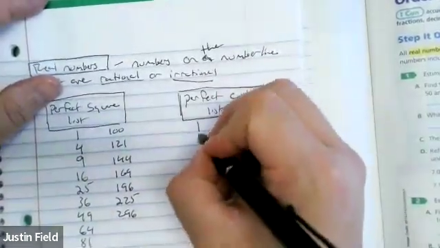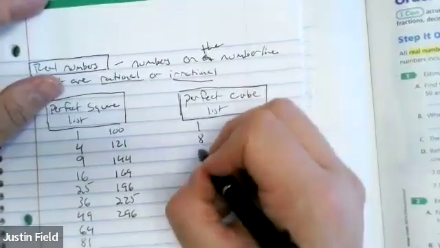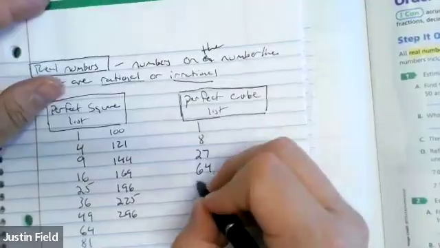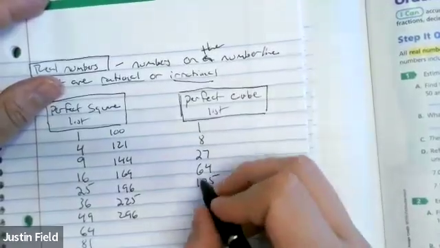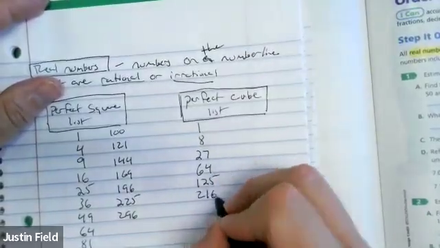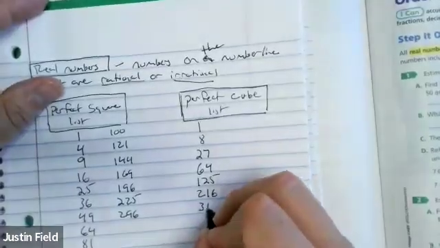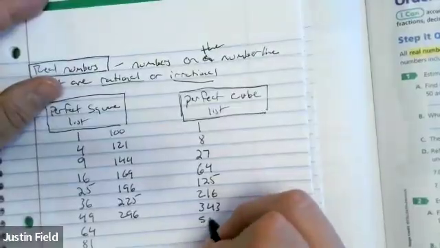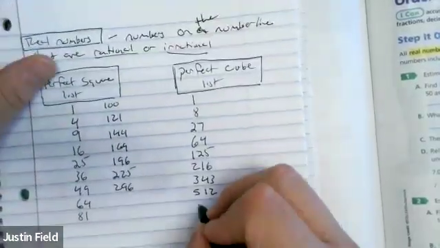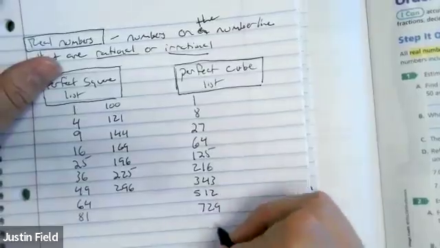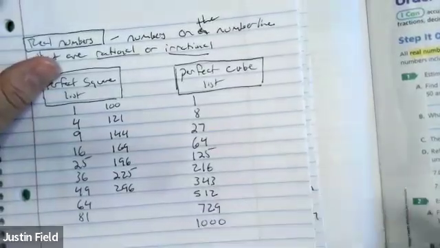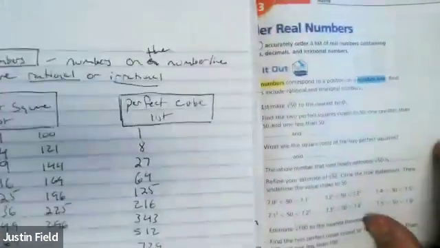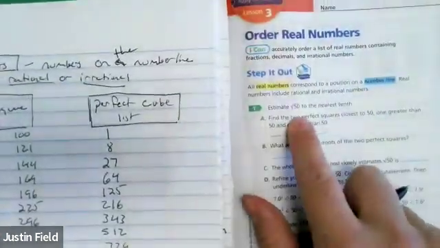So 1, and we already talked about 2 cubed is 8, 3 cubed is 27, 4 cubed is 64, 5 cubed is 125, 6 cubed is 216, 7 cubed is 343, 8 cubed is 512, 9 cubed is 729, and 10 cubed is 1,000. See, I got those memorized. Why? Because it helps me when I have to estimate.